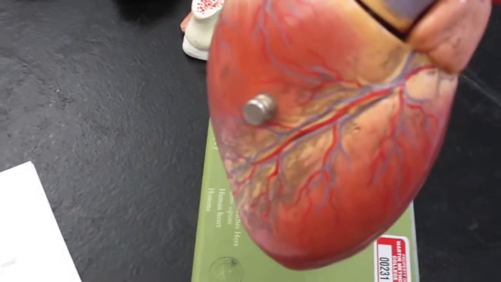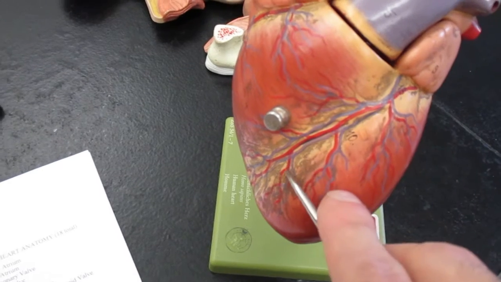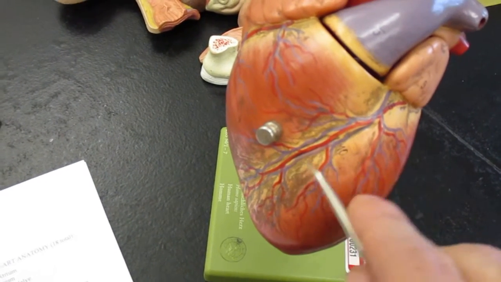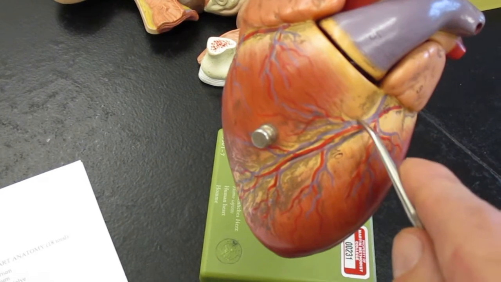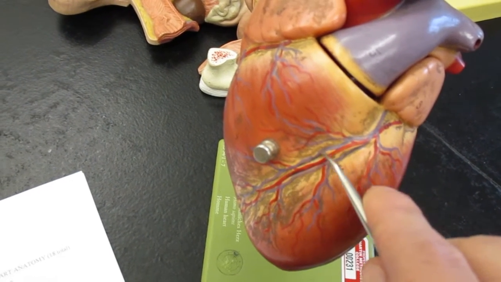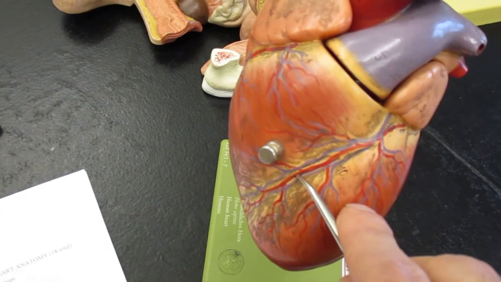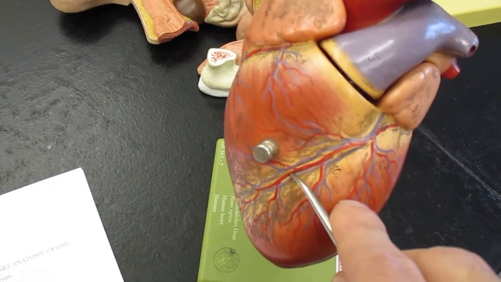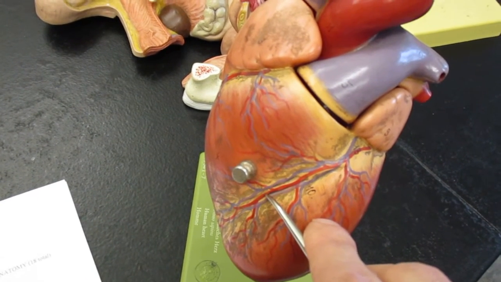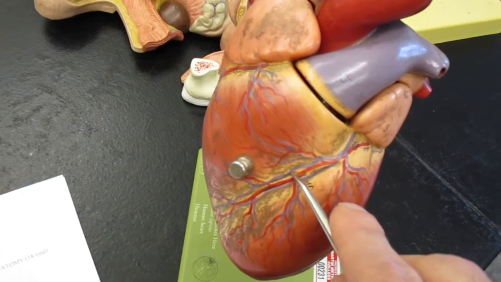Now, this is a groove right here on your anterior side. This is called the anterior interventricular sulcus. And this is where you have a branch of your left coronary artery. This is called your anterior interventricular artery. Your anterior interventricular artery. And it's going to be right next to a vein called the great cardiac vein.